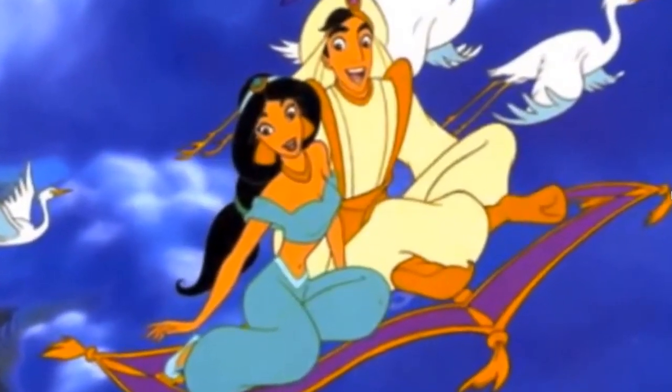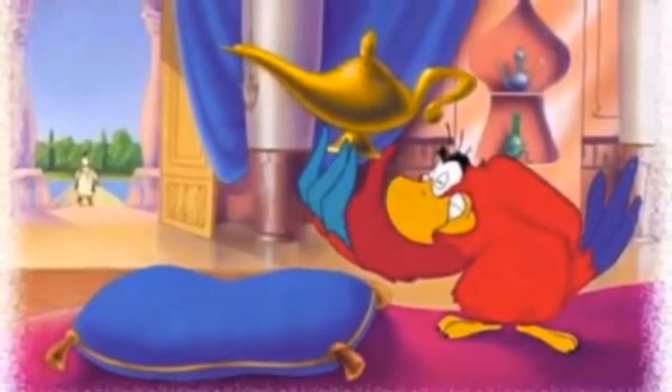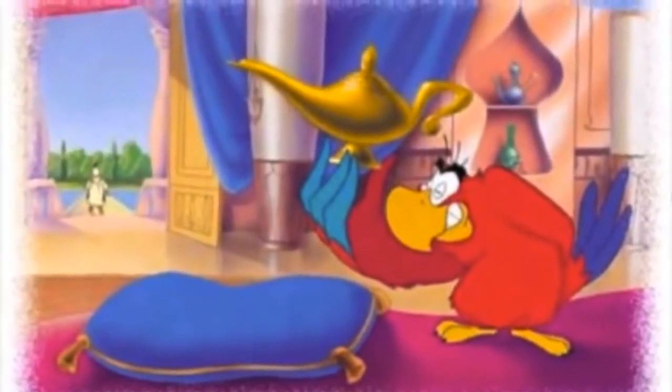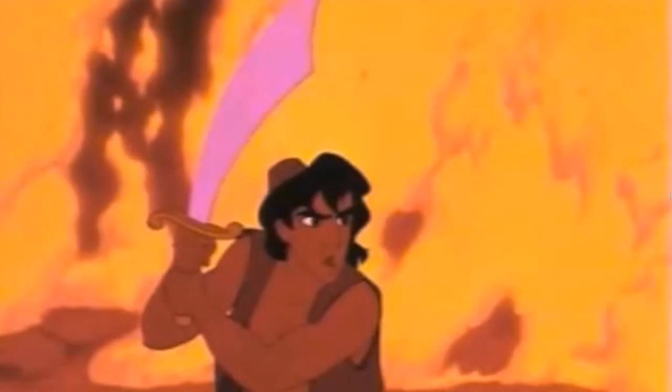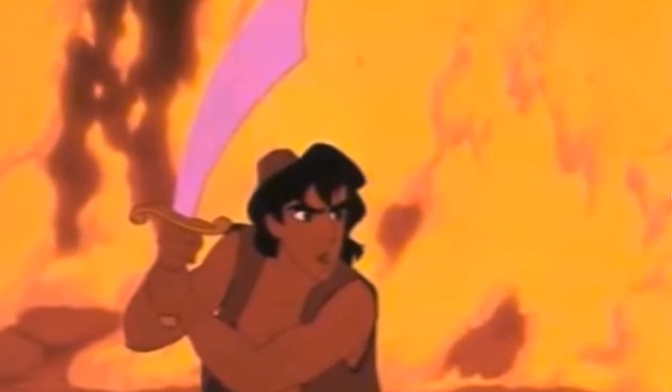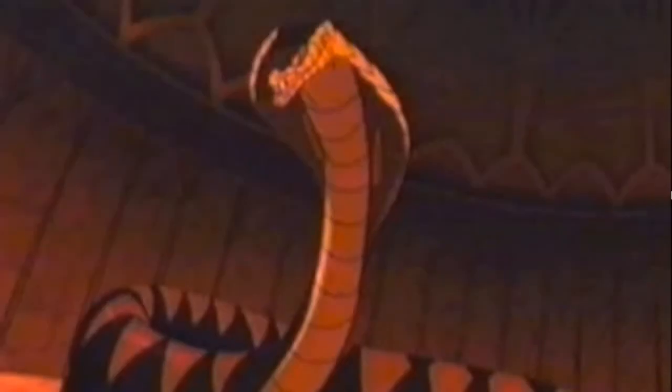The next part is called the climax. This is the most intense and exciting part of the story. It's also the turning point where a solution is given. In Aladdin, this would be when Aladdin fights Jafar, who turns into a giant snake, and Aladdin defeating him by tricking him into becoming a genie.